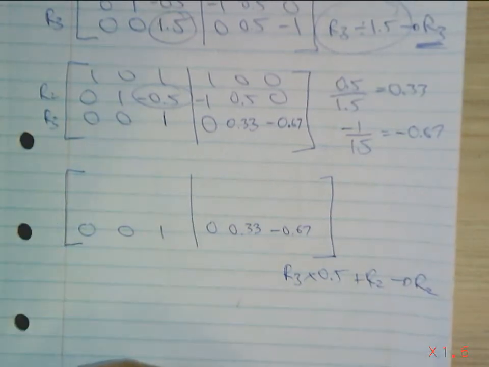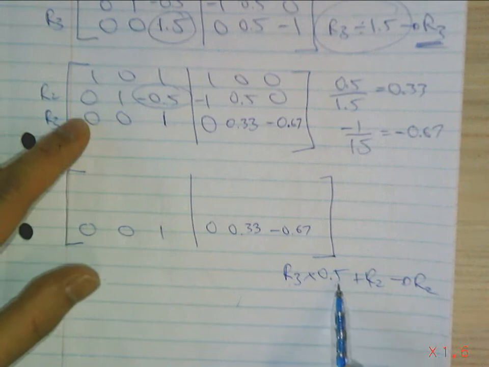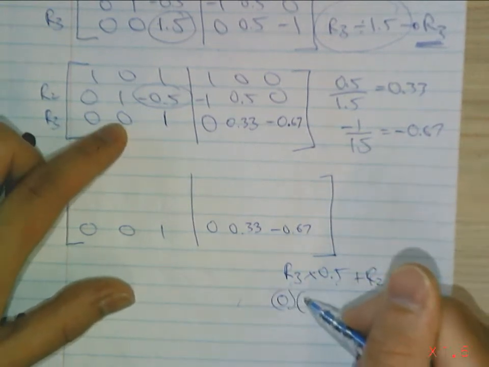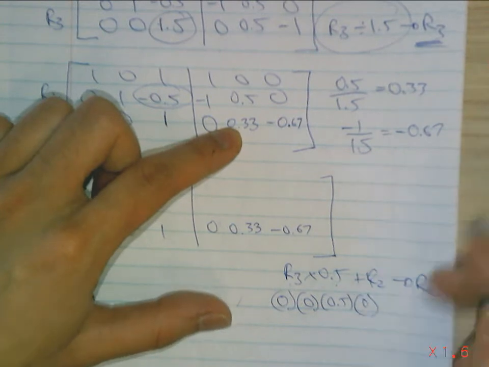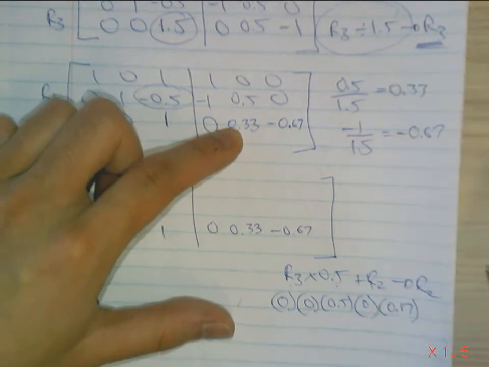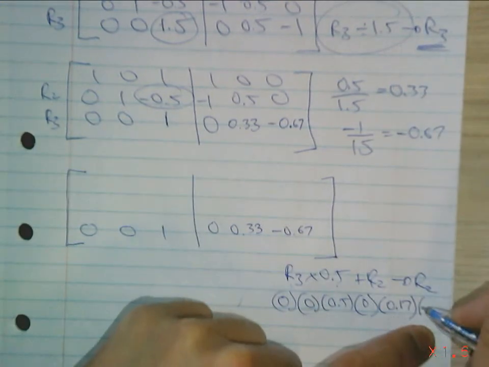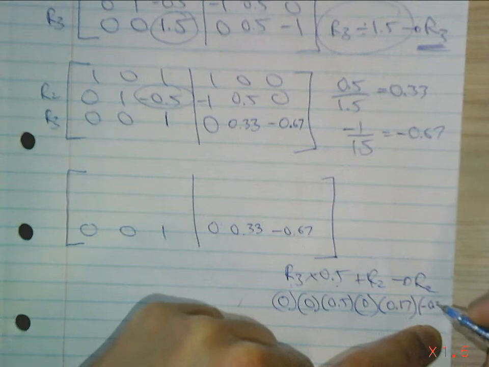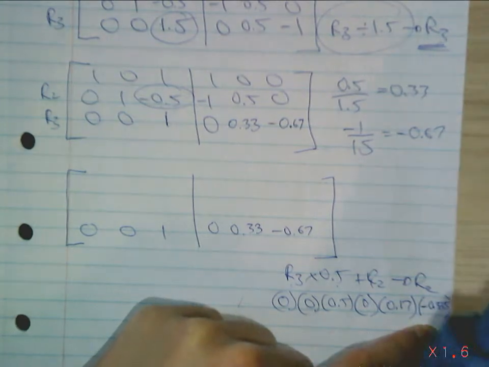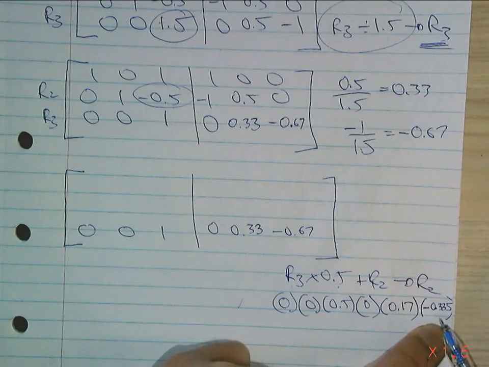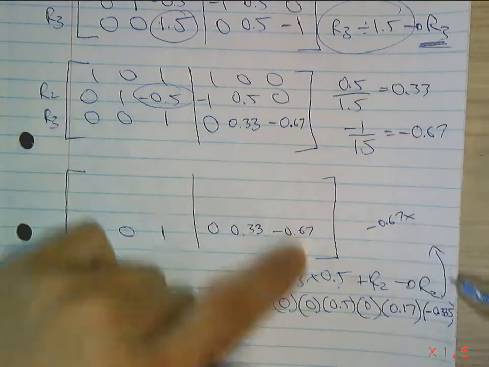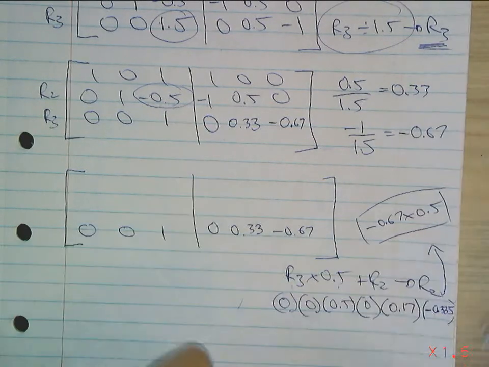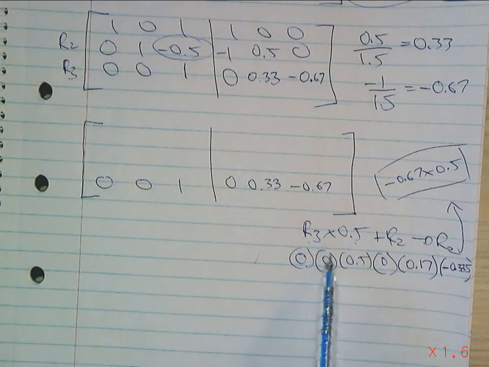Okay, let's do some working out. Every number in row 3 multiplied by 0.5. So here goes. 0 times 0.5 is 0. 0 times 0.5 is 0. 1 times 0.5 is 0.5. 0 times 0.5 is 0. 0.33 times 0.5 is 0.17. And then negative 0.67 times 0.5 is negative 0.335. Just to be very clear, that is your negative 0.67 multiplied by 0.5, which is negative 0.335.